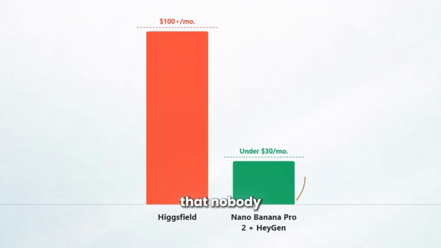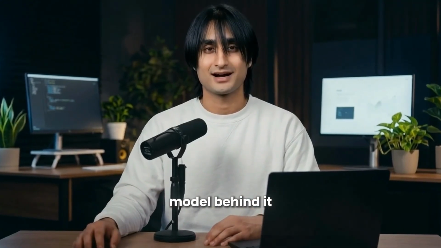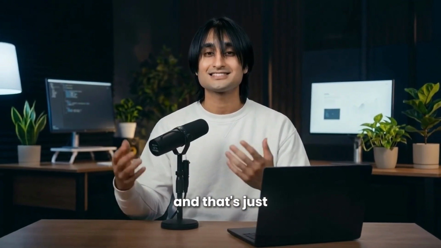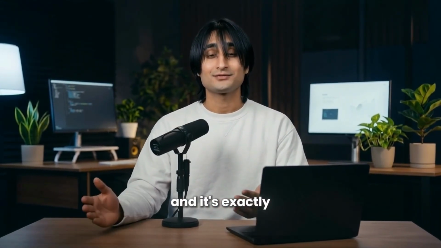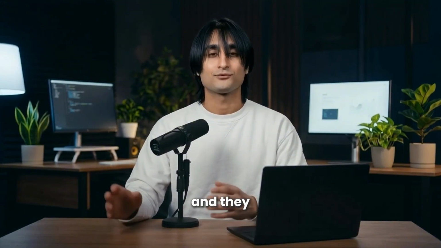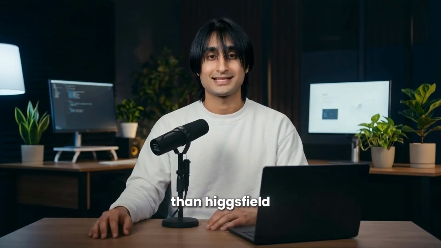Now here's the part that nobody points out: a convincing UGC ad doesn't actually need a full generation model behind it. You only need one photorealistic image and a way to make that image talk, and that's the entire trick. It's exactly what the two tools I'm about to show you do, and they work together for a lot less money than HiggsField.